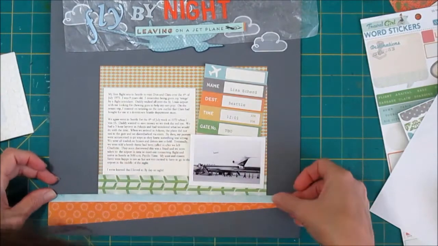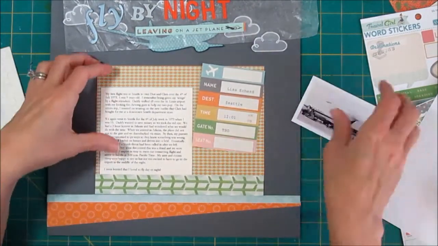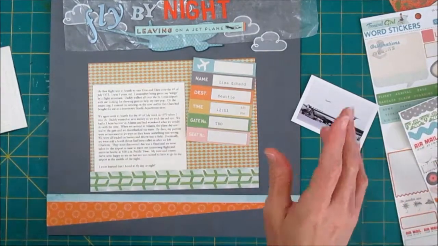Adding a few of these strips down at the bottom, and I'm just going to spend a fair amount of time getting things lined up and straightened up here.